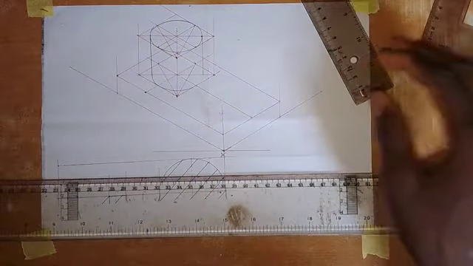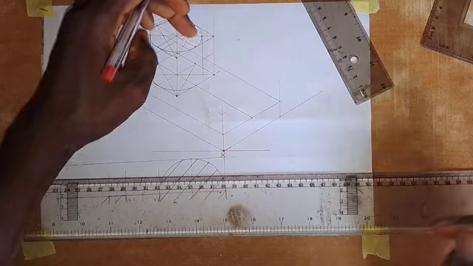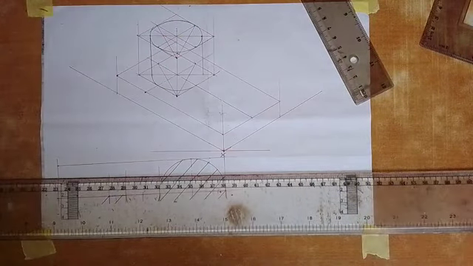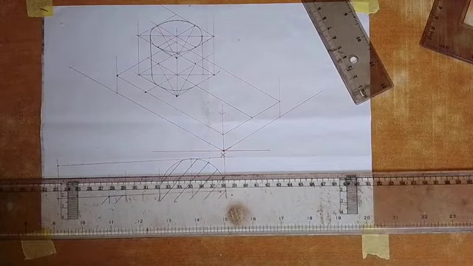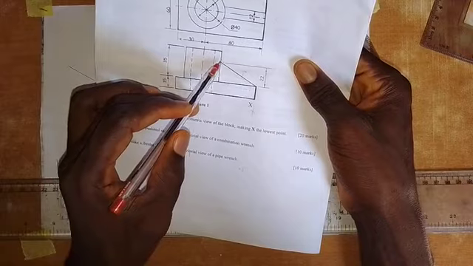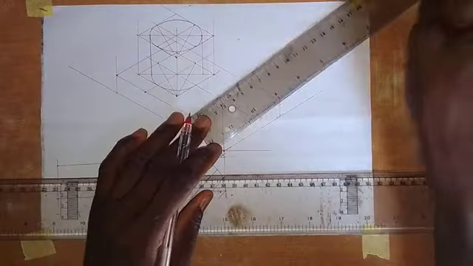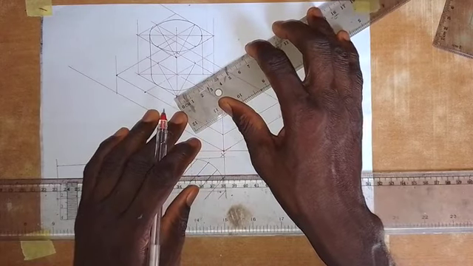So then let's build the web. Then we'll come back and continue with the second circle that we have here. So let's build the web. For the web, the height of the web is 22 millimeters from here to here. The thickness is 12 millimeters.